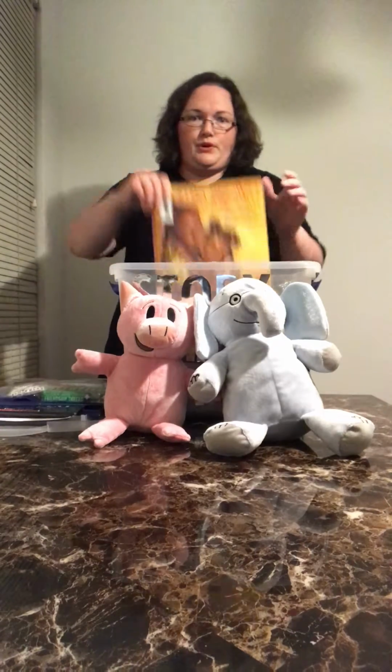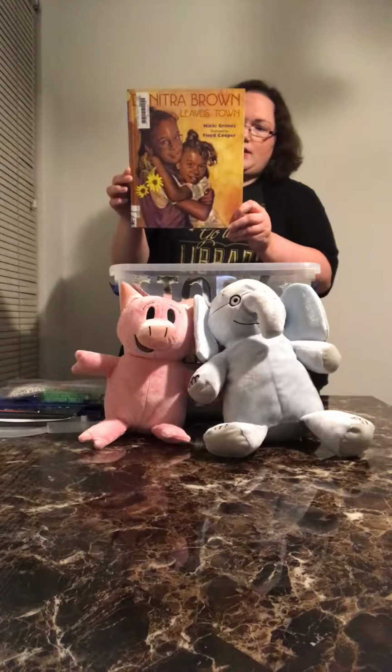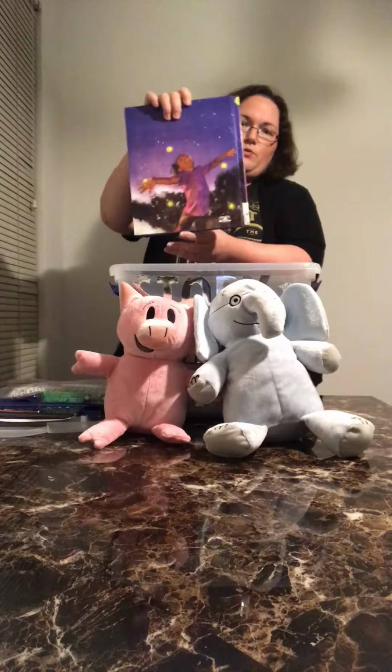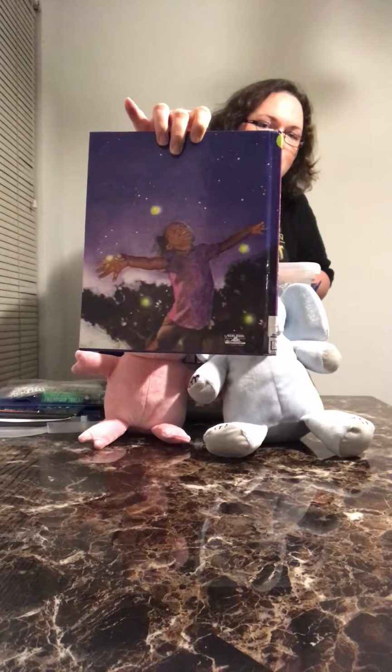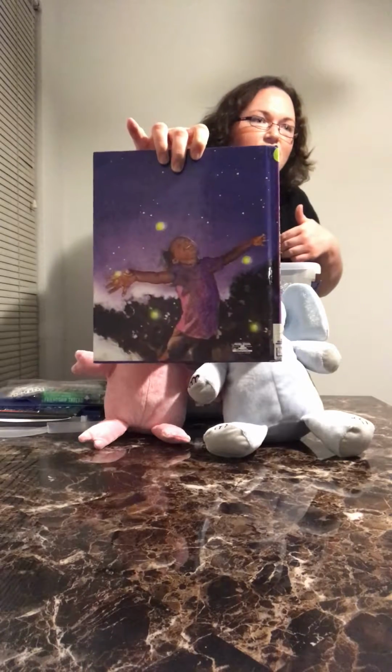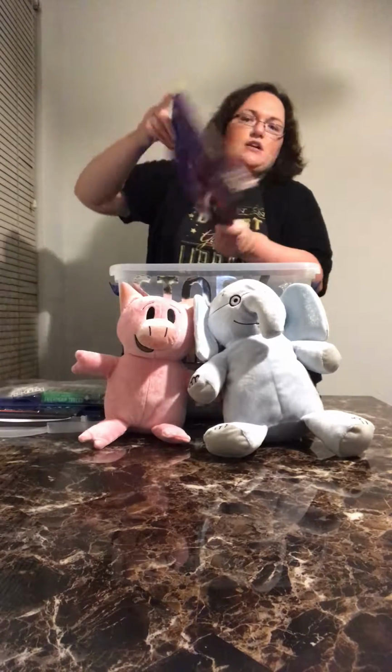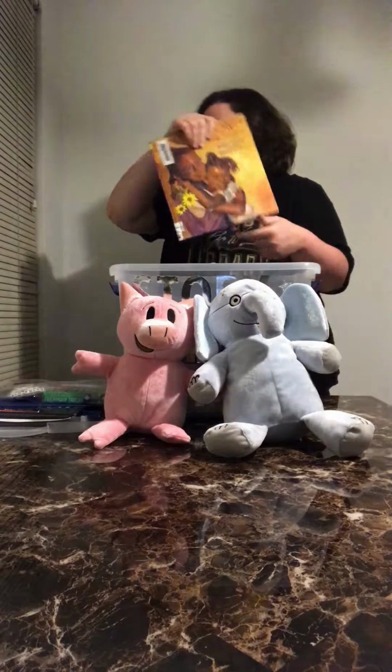And then here is the book, and I really like the illustrations, especially the one on the back. If you can see it, where she's just imagining that she's taking in the night sky like a coat. I really love the way that Nikki Grimes writes about that.